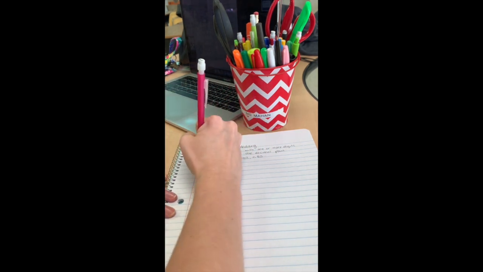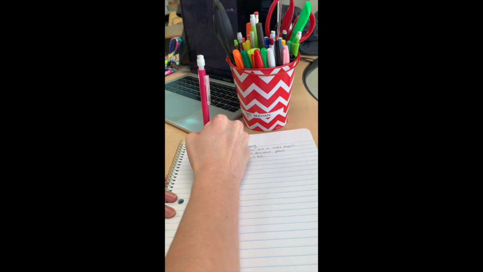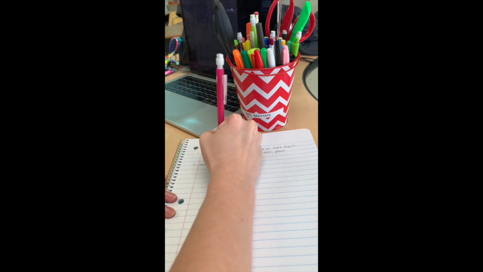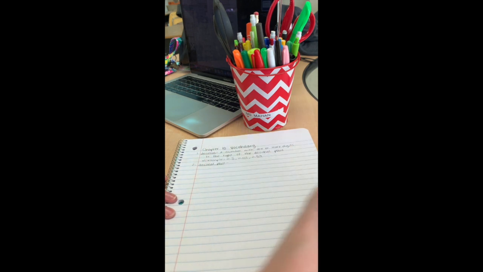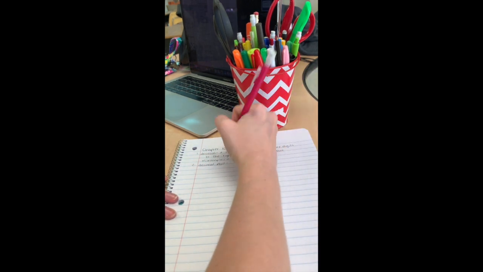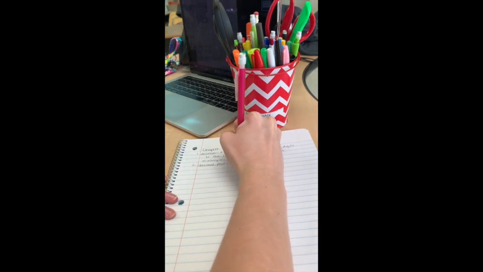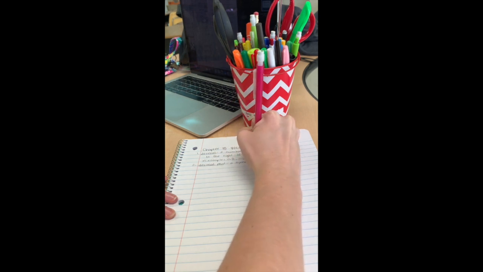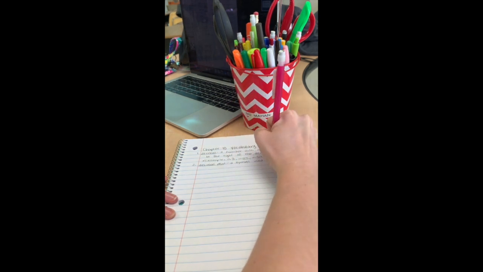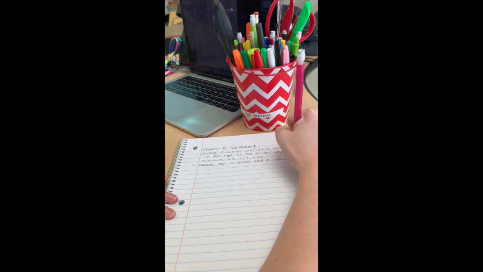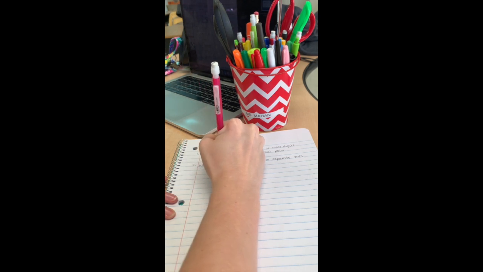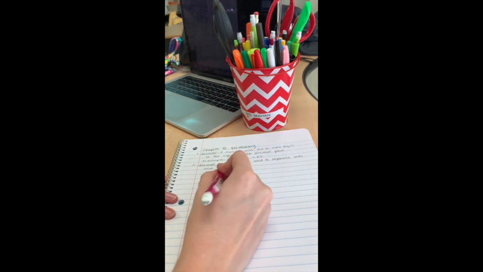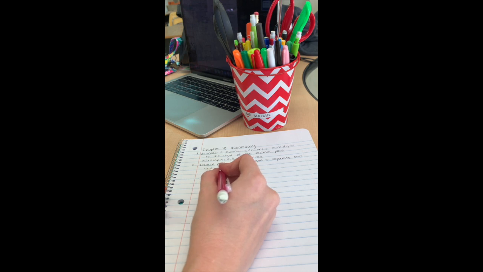The next one we're going to define is decimal point. A decimal point is a symbol that we use, and we use it to separate ones and tenths. That number is tenths, not tens.